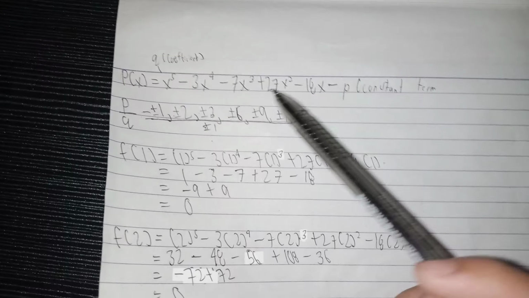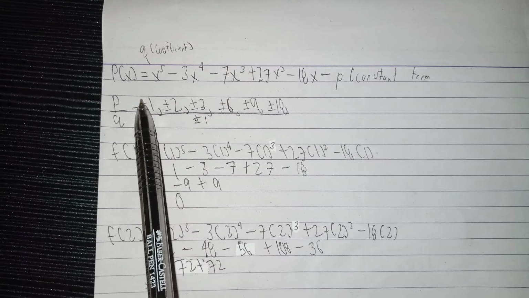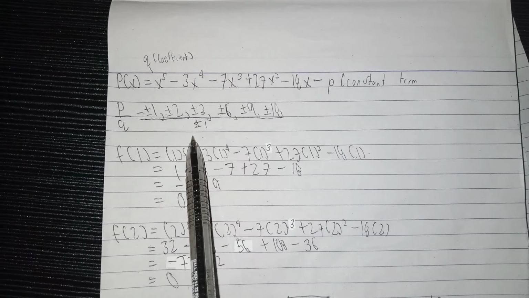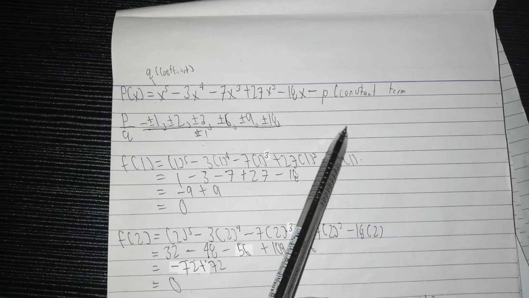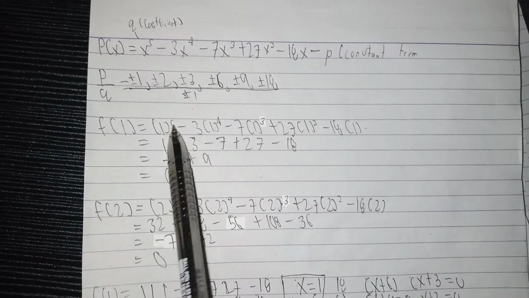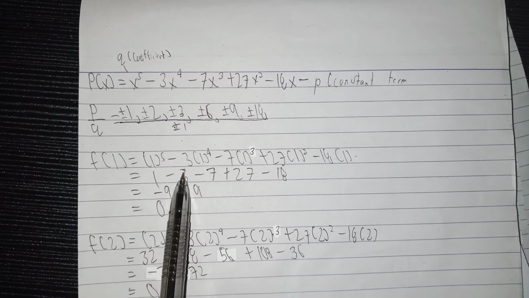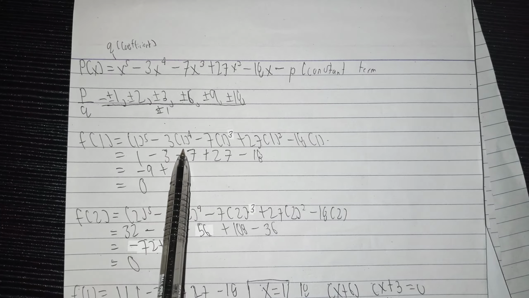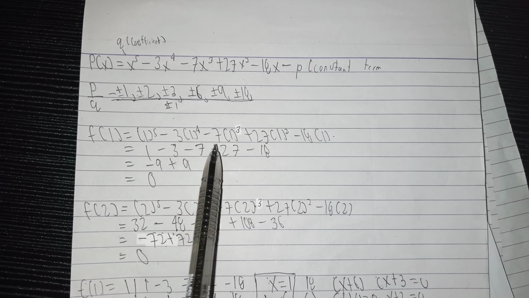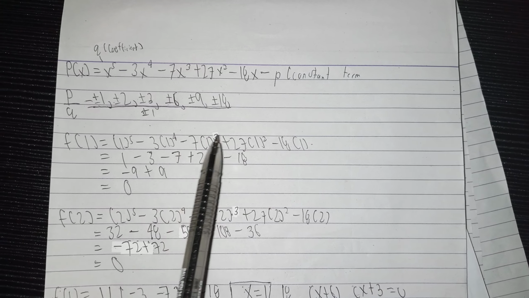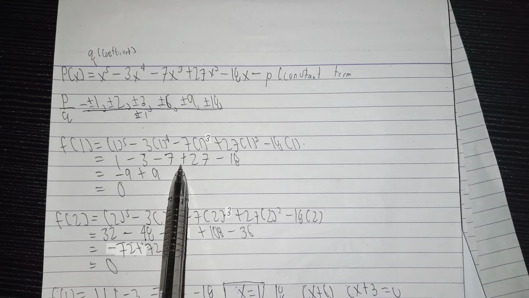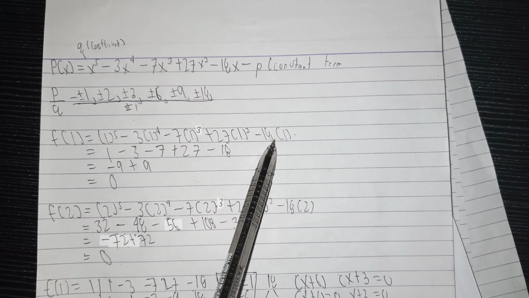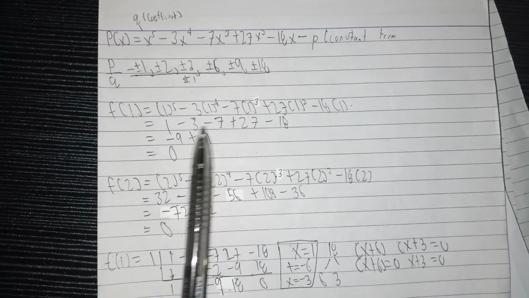Next step is we are going to substitute the factors of the constant term over these factors. So 1 raised to 5 is 1. 3 times 1 raised to 4 is 3. 7 times 1 cubed is 7. 27 times 1 squared is 27. 18 times 1 is 18.